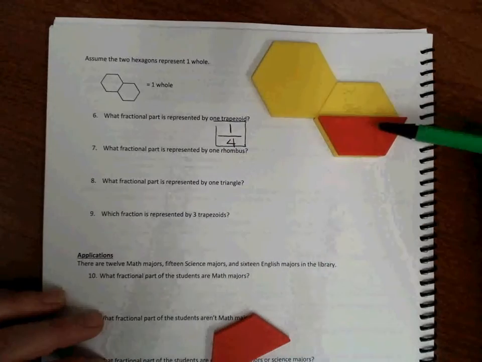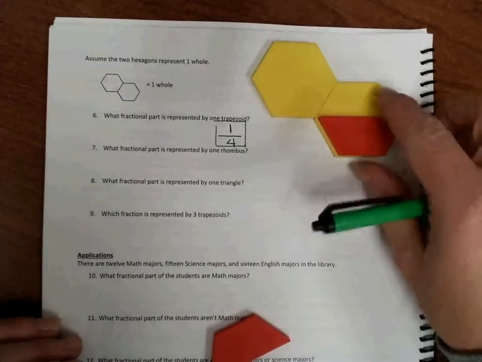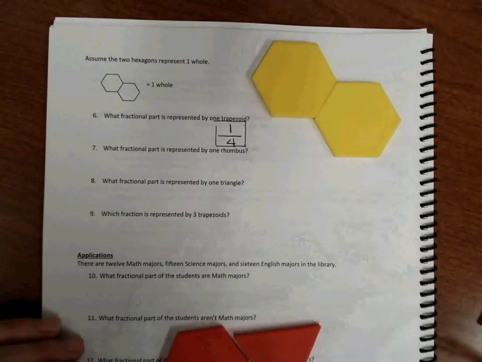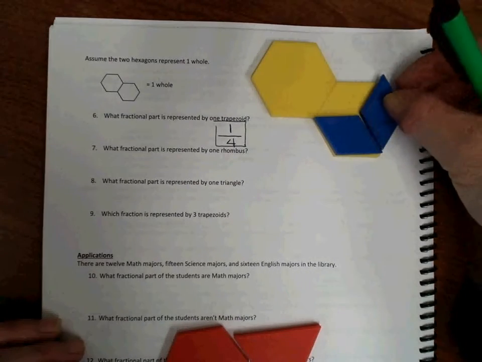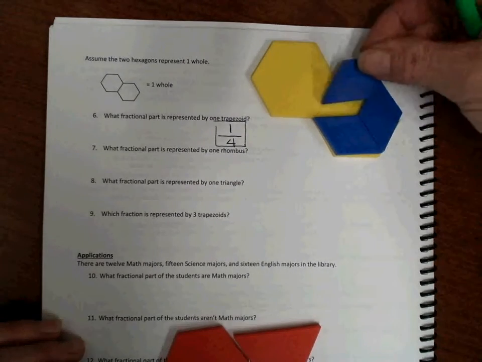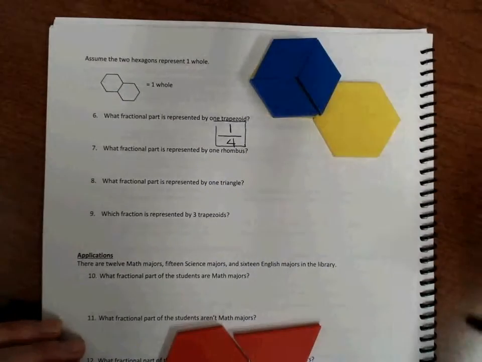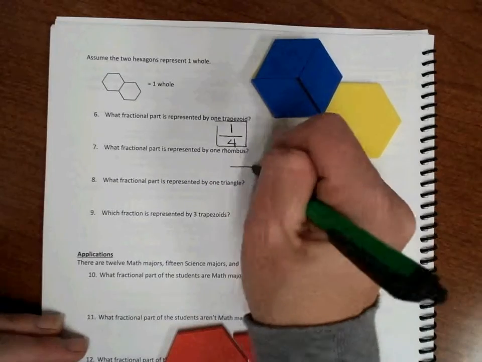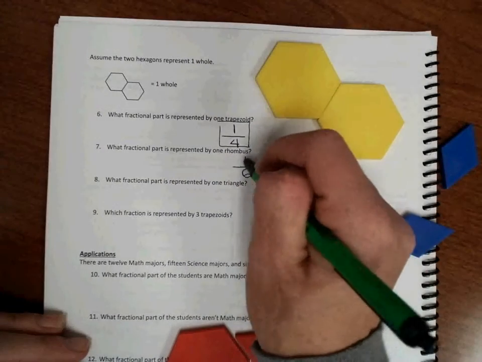Again, you can just look and see, okay, that takes up 1/4 of this shape. What fractional part is represented by one rhombus? So similarly, I'm going to think, well, how many of these would it take to cover up my whole in this case? So it would take 3 here, and then 3 more here, so that's a total of 6. So I have 1 out of 6.